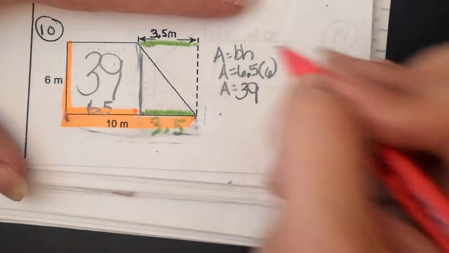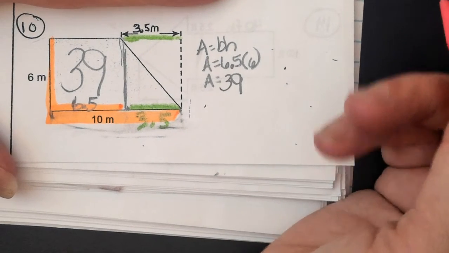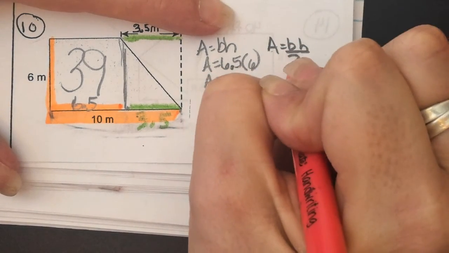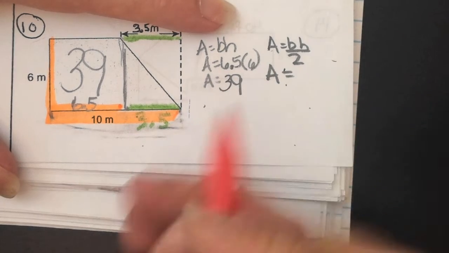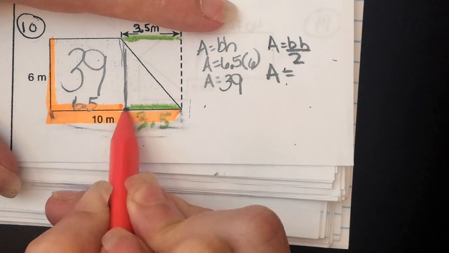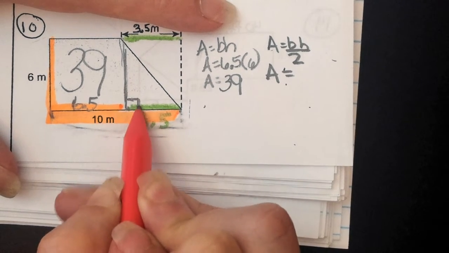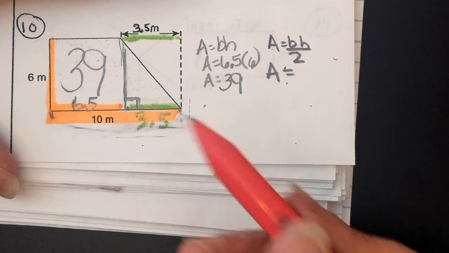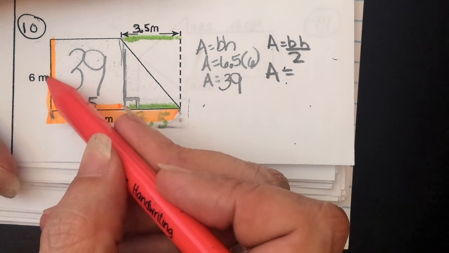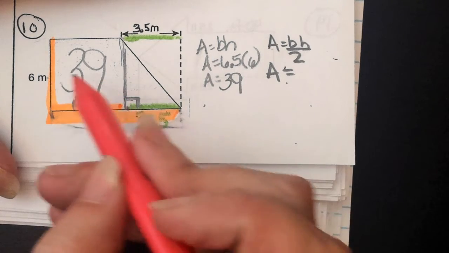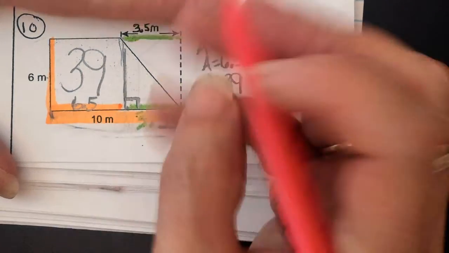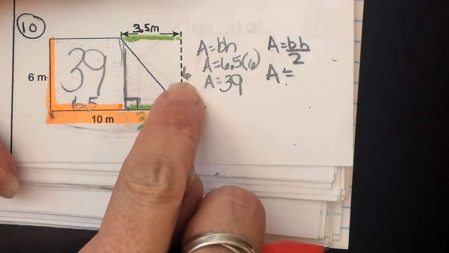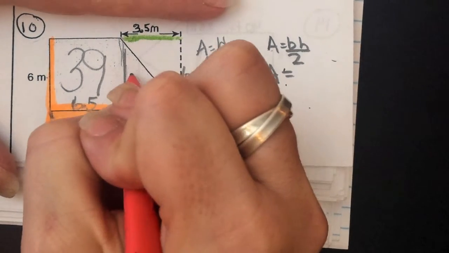Now I need the triangle part. Okay, so 3.5 is definitely one of them. There's my right angle. And where did 6 come from? It's the height. Because if this is 6, then that little dotted line is 6. I'm just bringing it over. So I know the height is 6.